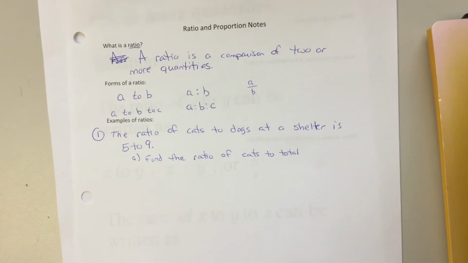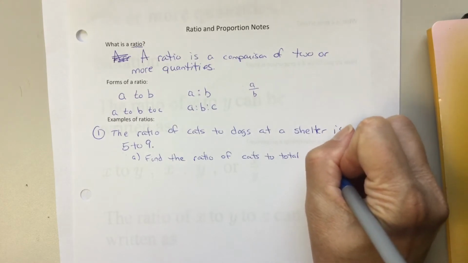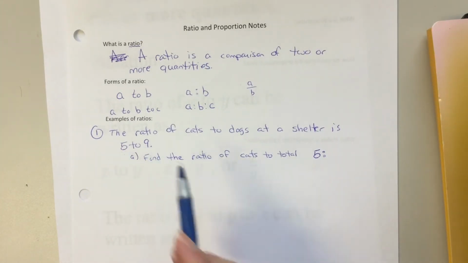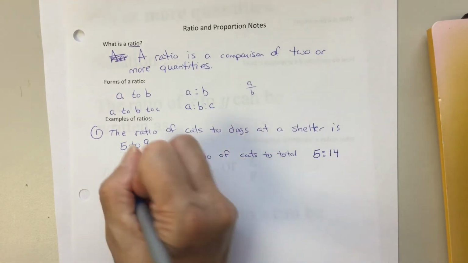Okay, so in this case, cats, we know that's 5. But to get the total, this is just dogs. So to get the total, we would have to add those together. So cats to total would be 5 to 14.